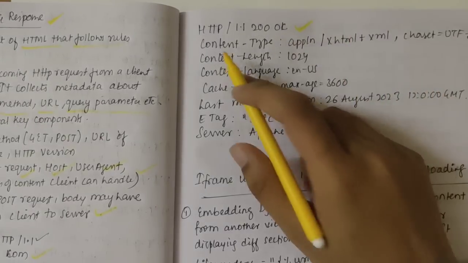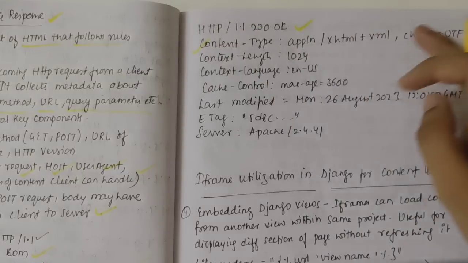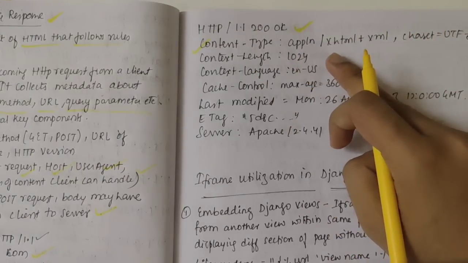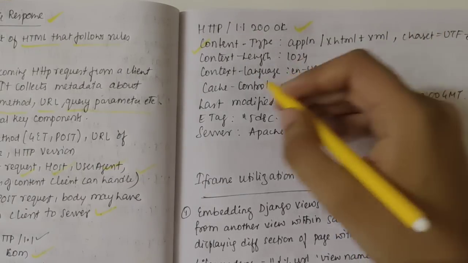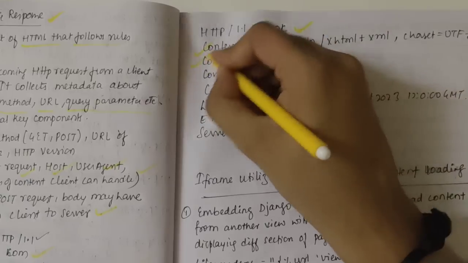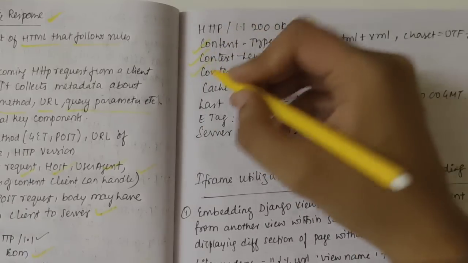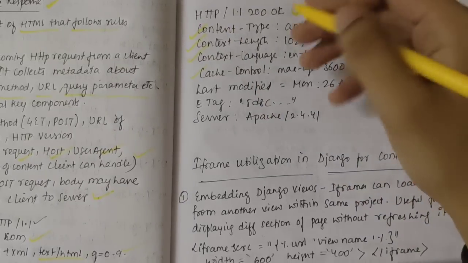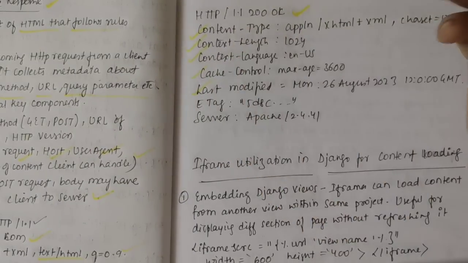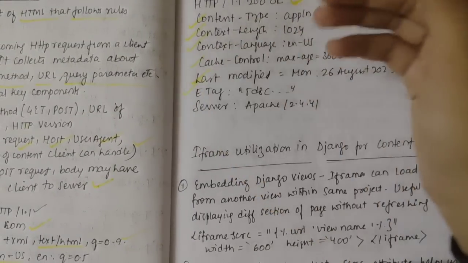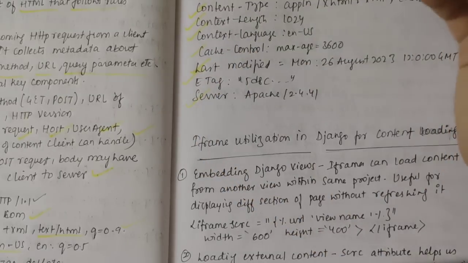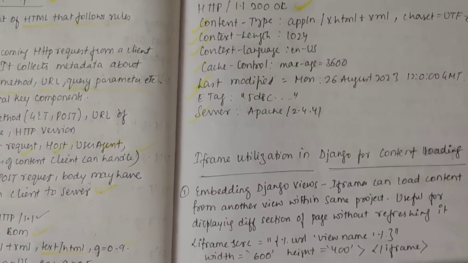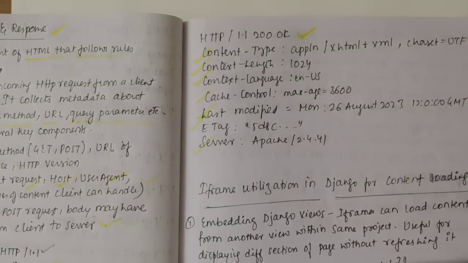Looking at an example here, we have HTTP 1.1 200 OK, that is the status line. Then we have Content-Type, specifying the content type, that is application, a combination of XHTML plus XML. Then it is of character type. Then we have Content-Length and the language being used, and the Cache-Control, max-age is 3600. Then we have the last modified date, followed by the ETag, and the server on which it is running. So this was about XHTML, HTTP request and response.